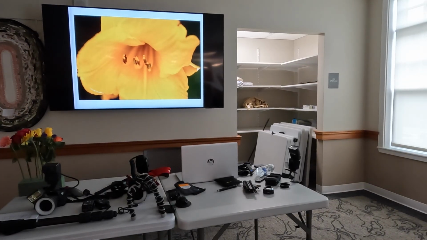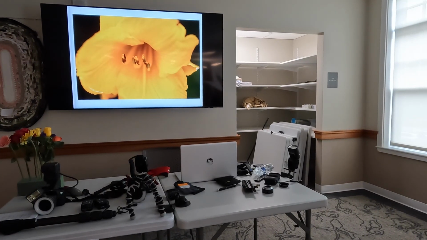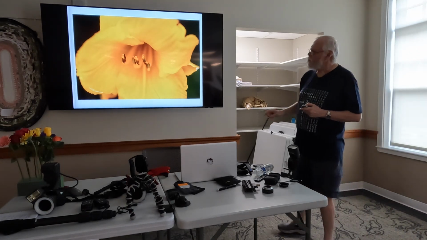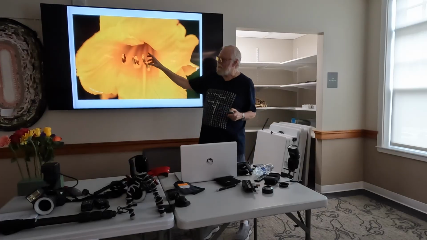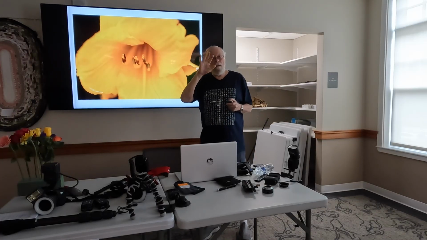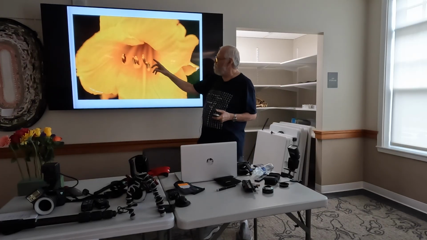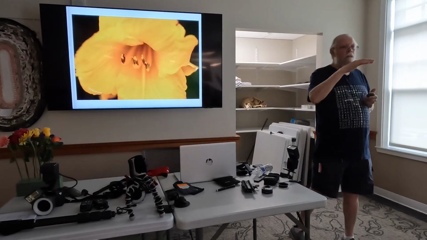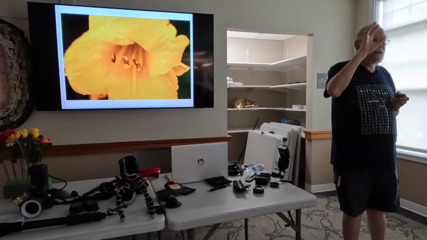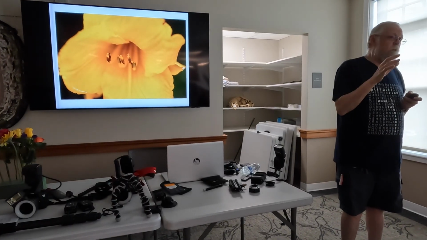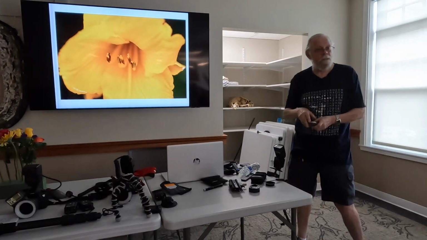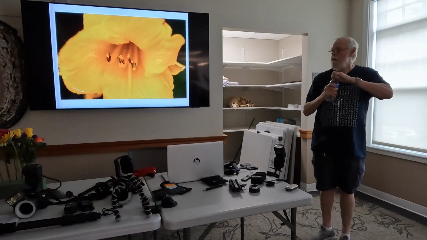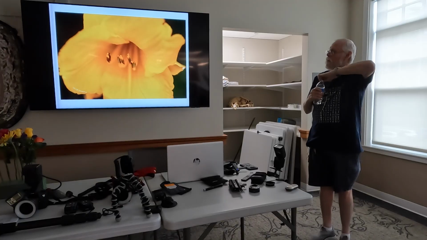Do you use a full flash or do you step it down a little bit? Yes, that's a good question. So what I do is I take a meter reading, okay? And then once I take the meter reading, I underexpose the flash, because all I want is a little pop. So I may underexpose it by 2 stops, 3 stops, because I just want a little bit of light, and it gives you this kind of an effect.